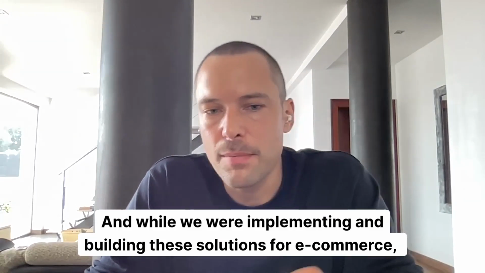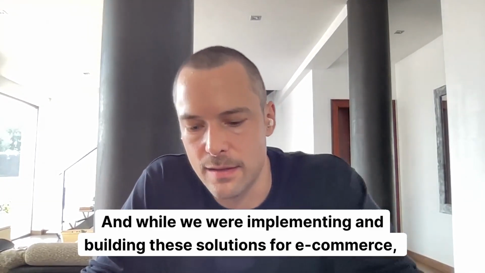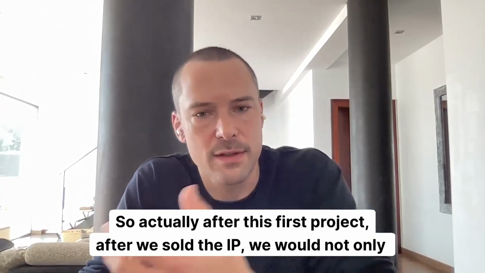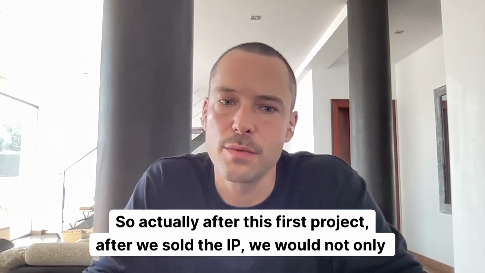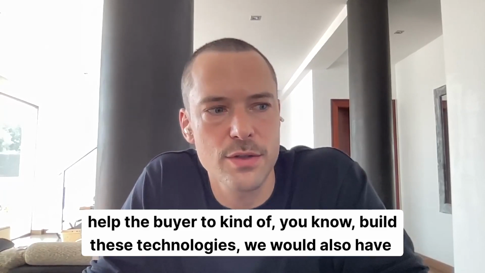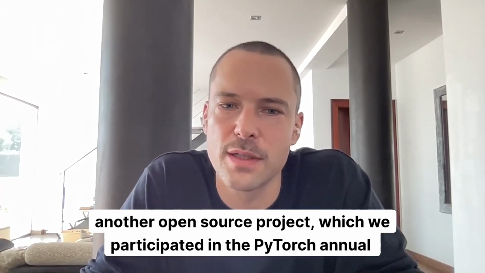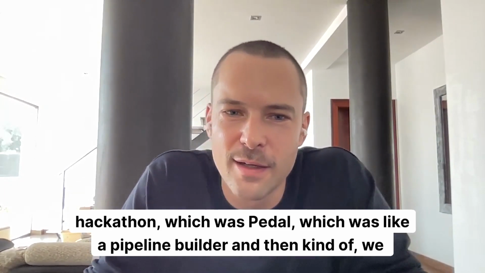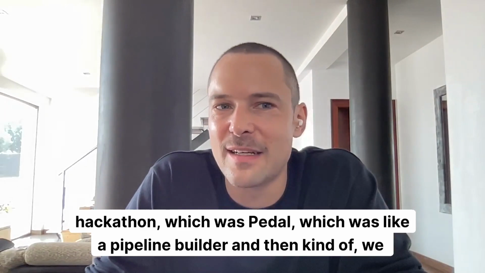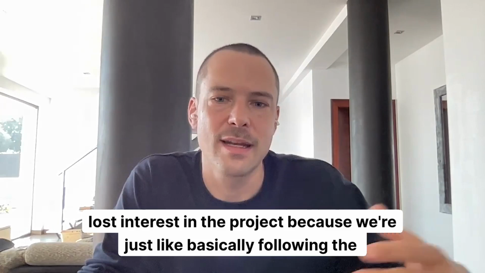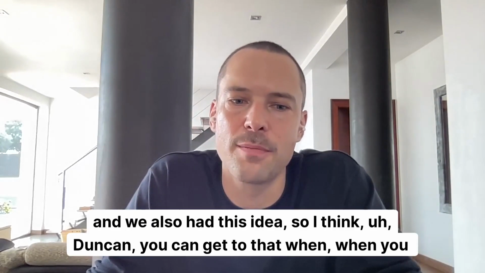And while we were implementing and building these solutions for e-commerce, we would start to build our own tooling. So actually, after this first project, after we sold the IP, we would not only help the buyer build this technology, we would also have another open source project which we participated in the PyTorch annual hackathon, which was Paddle, a pipeline builder. We lost interest in the project because we were just basically following the narrative and the paradigm in MLOps.